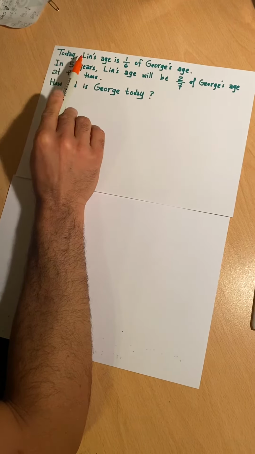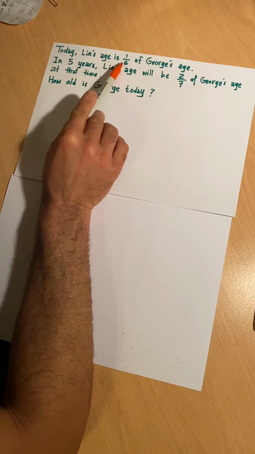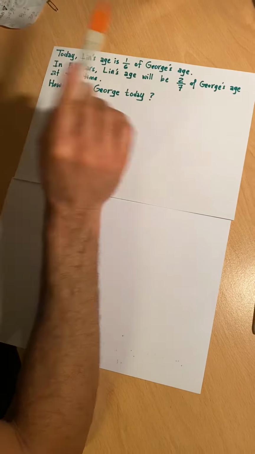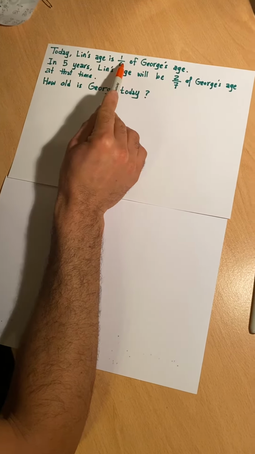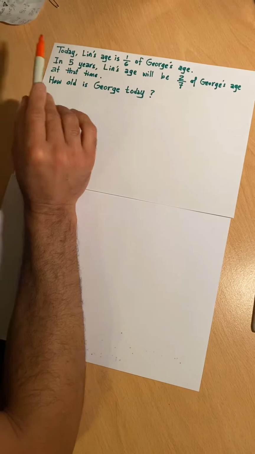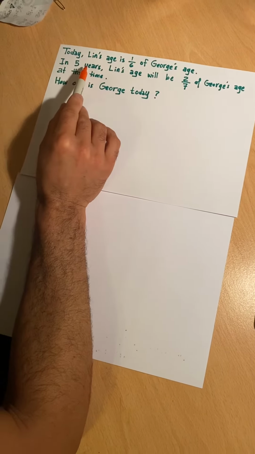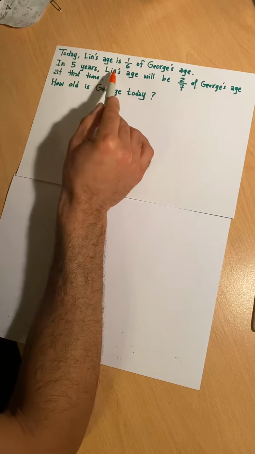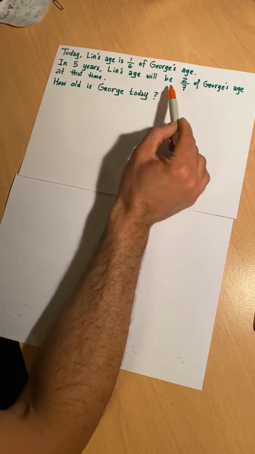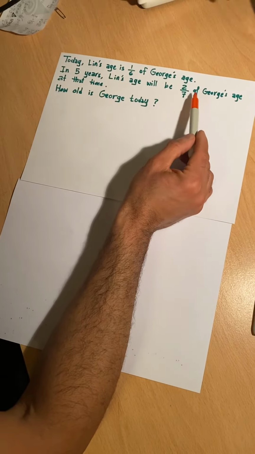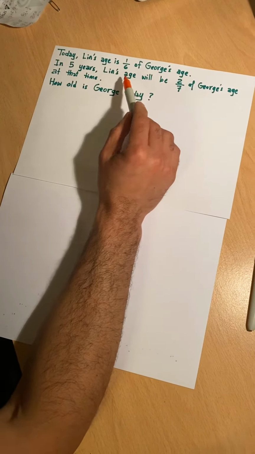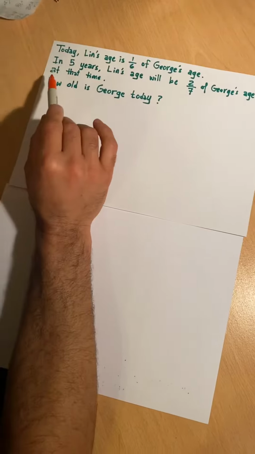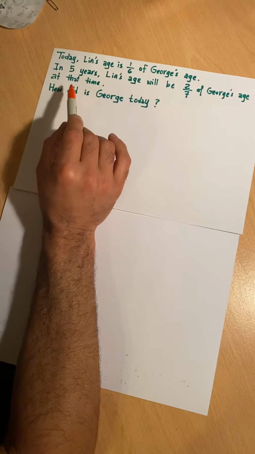Today, Lynn's age is 1/6 of George's age. So today, Lynn is younger. In 5 years, so 5 years from today, Lynn's age will be 2/7 of George's age at that time, which is 5 years from now. Okay, so far so good. We annotate. How old is George today?